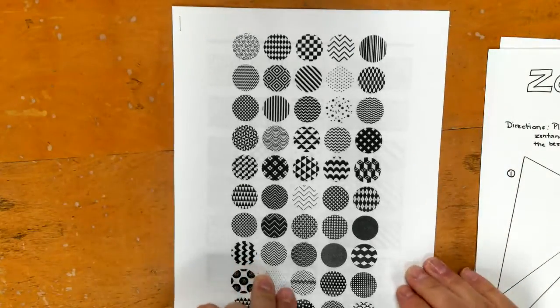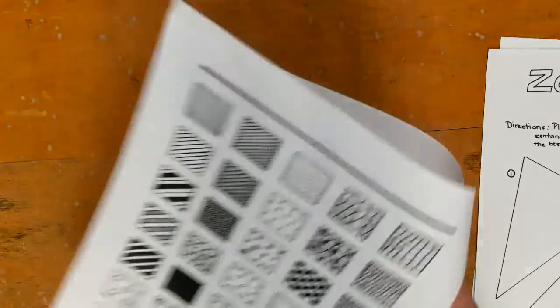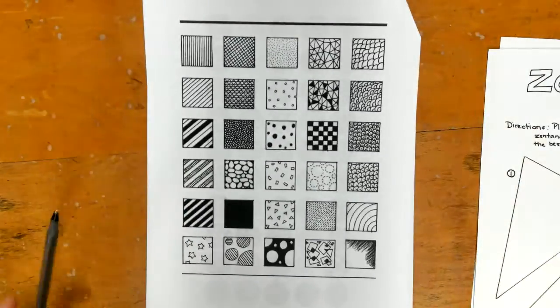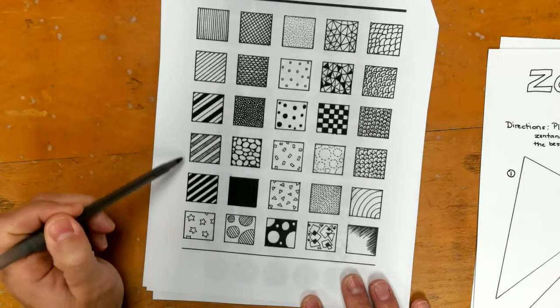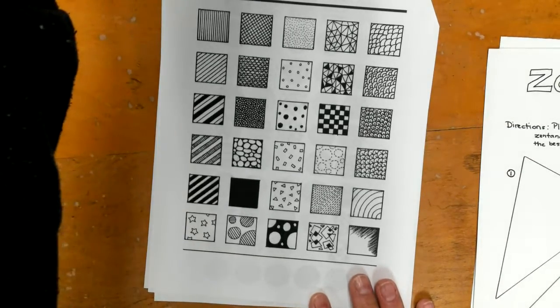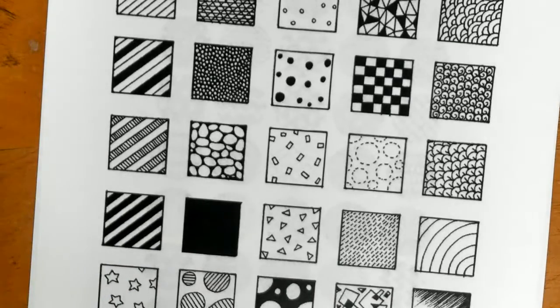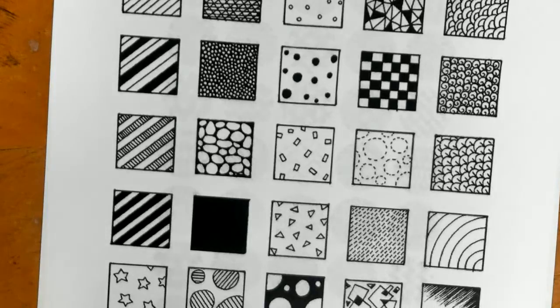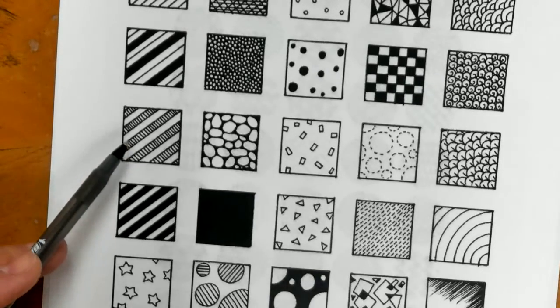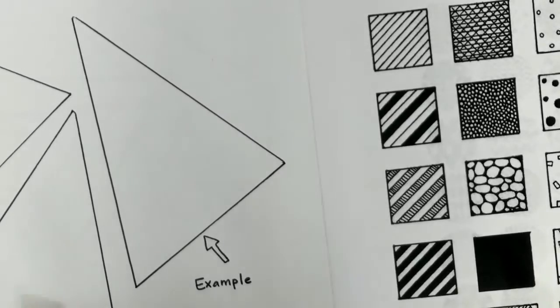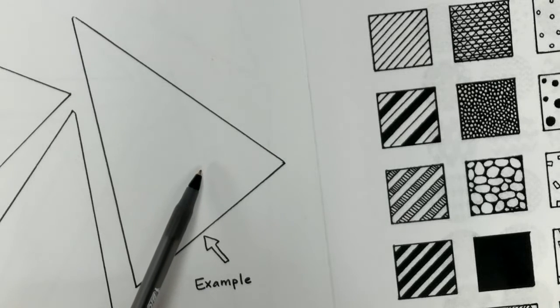let's find one that is pretty interesting, but also pretty self-explanatory. So we are going to look at this one right here. This page is a great page with a lot of pretty self-explanatory Zentangles. So on this sheet, right here, I got both of them in the camera. I'm going to do this Zentangle, and I'm going to put it into this triangle.